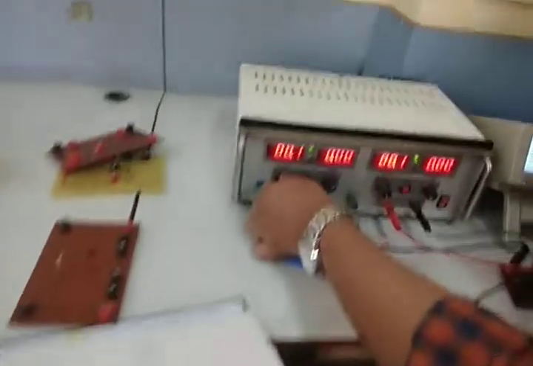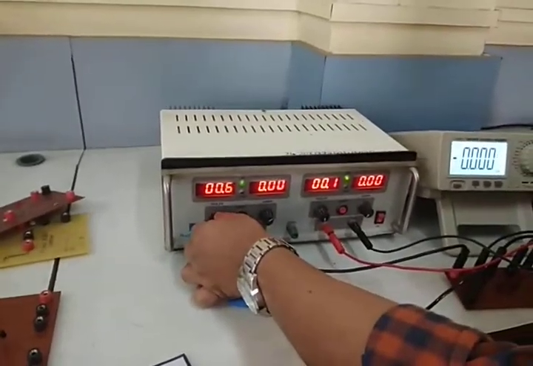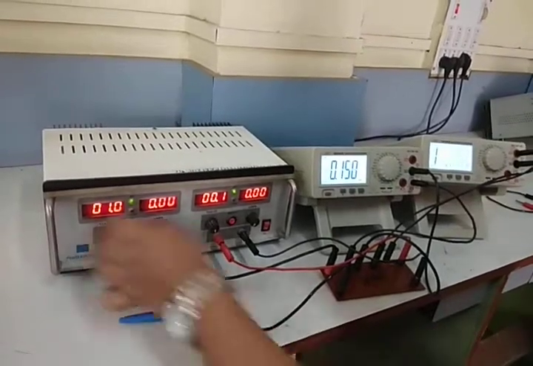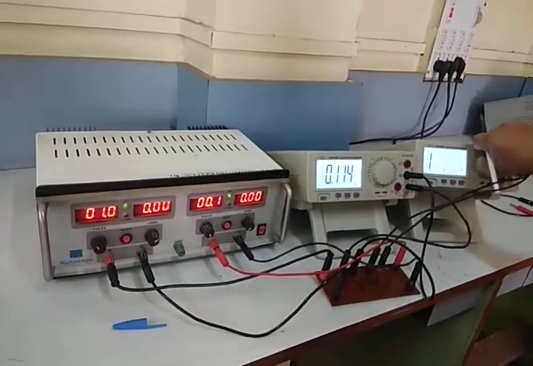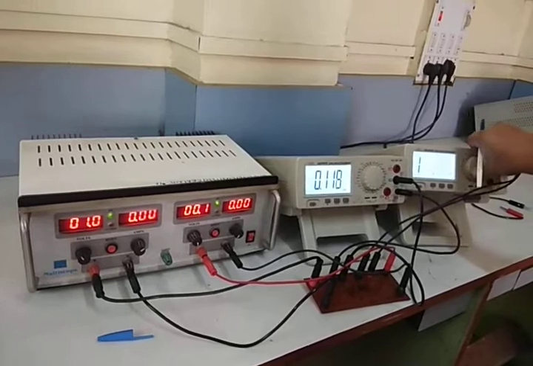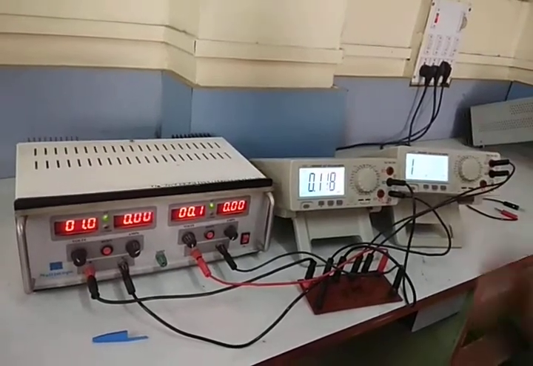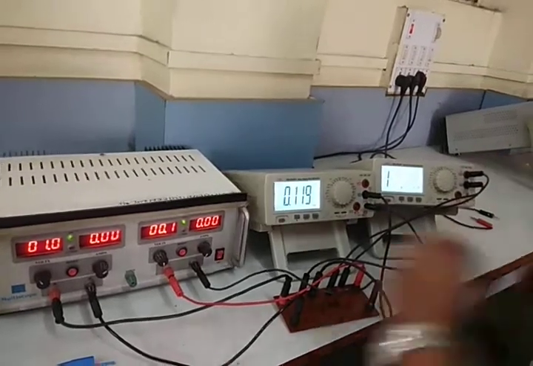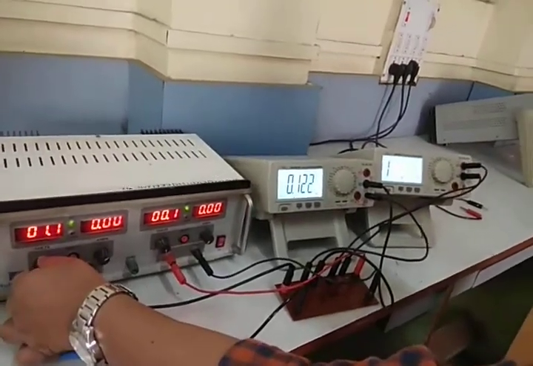Here V2 is 0.1 volt. Now we gradually increase this to 1 volt. See what is the response. Yeah, still... let me verify, then I will go further.